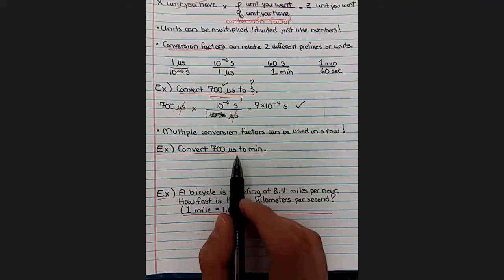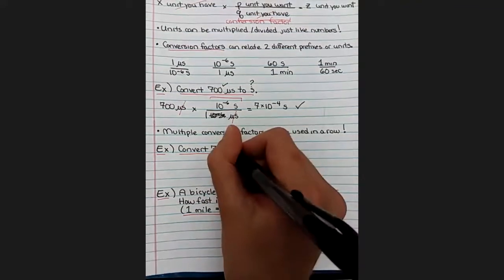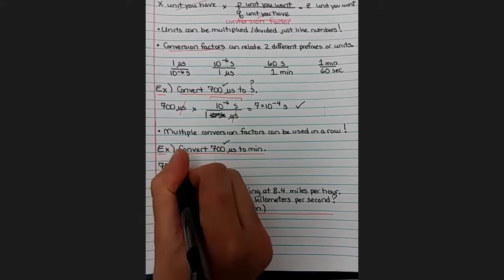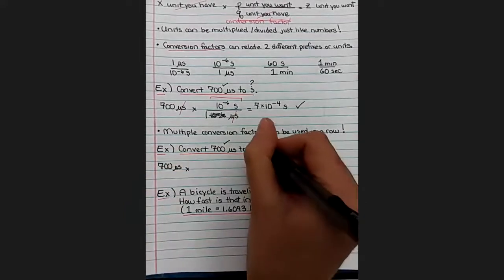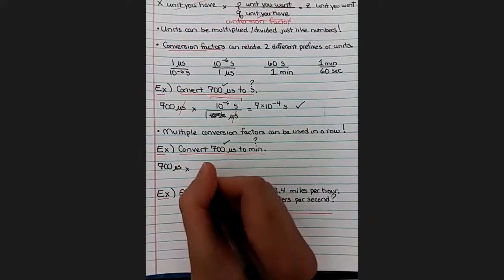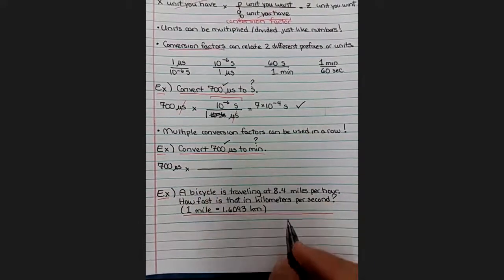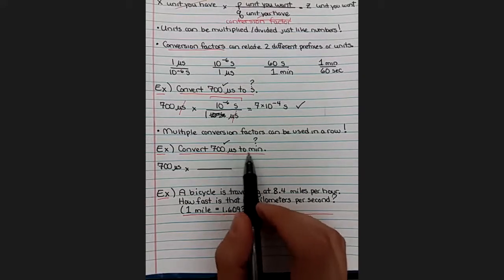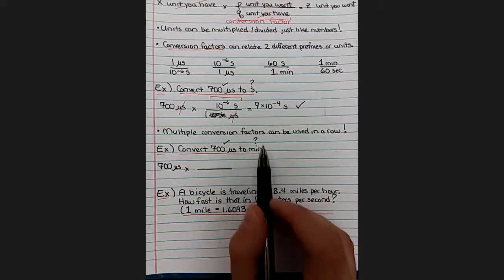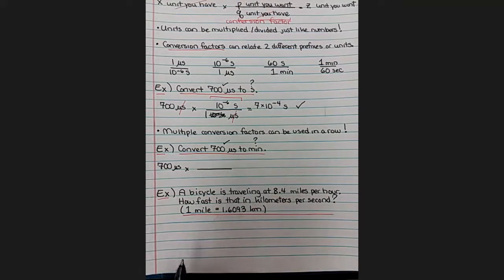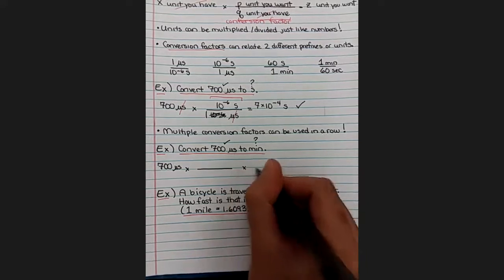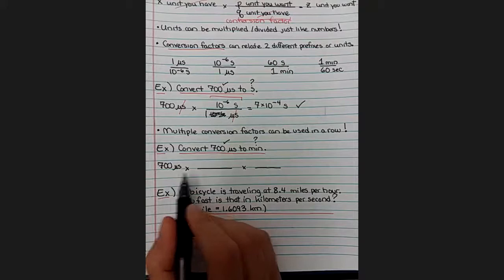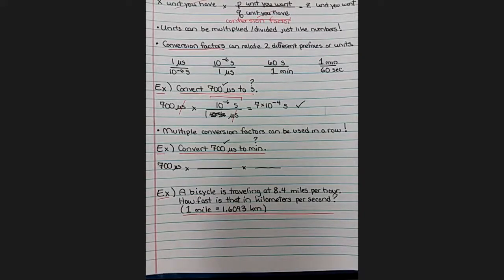So convert 700 microseconds to minutes. So the number that I'm starting with is 700 microseconds. So we'll put that first. And the number that I want to know is minutes. So I need a conversion factor, and I don't have a conversion factor between microseconds and minutes because these are not in the same unit. One of them is in seconds and one of them is in minutes. So what I'm going to have to do is use two conversion factors, one to change the prefix of microseconds to seconds, and one to change from seconds into minutes.